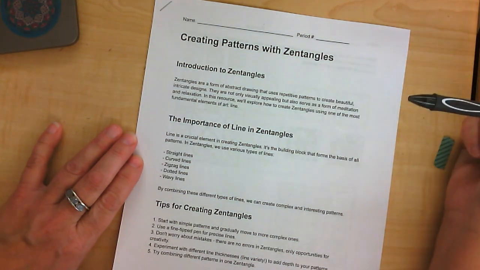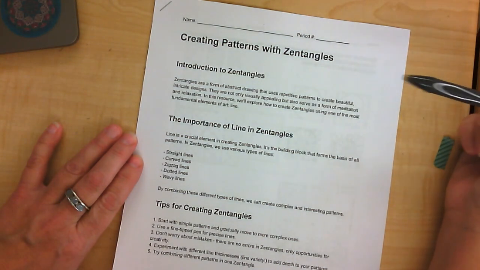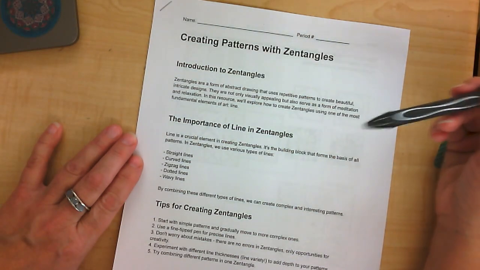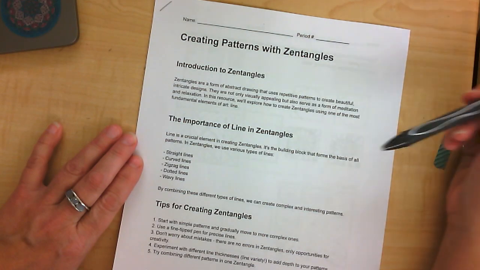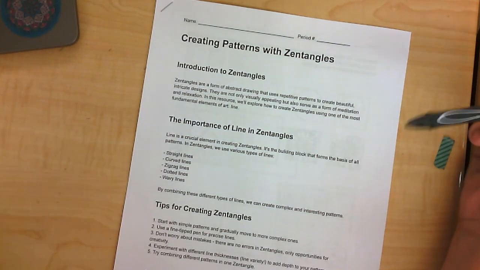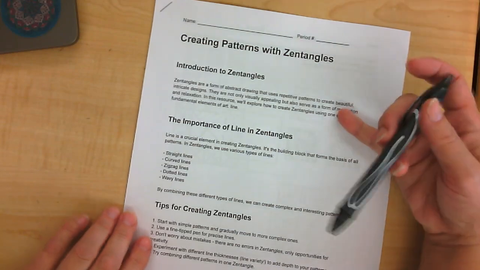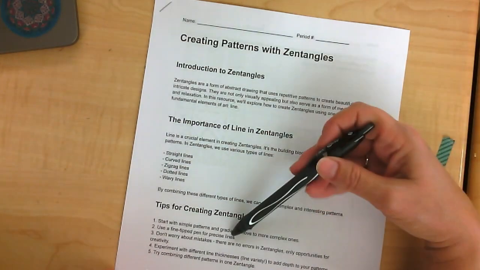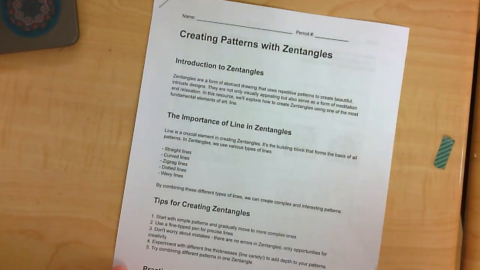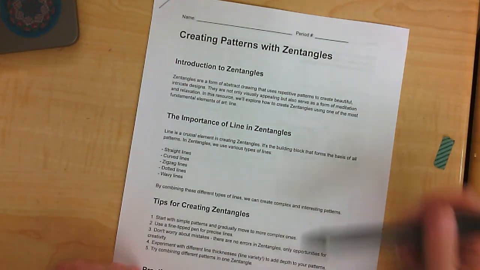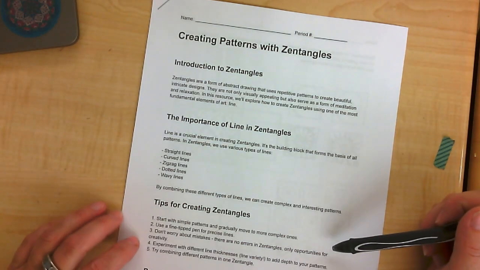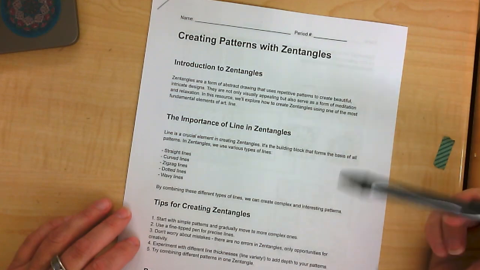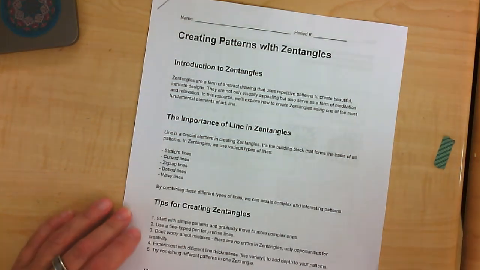In this resource, we'll explore how to create Zentangles using one of the most fundamental elements of art, line. Remember that line is a crucial element. It's the building block that forms the basis of all patterns. In Zentangles, we use various types of line. And remember, you want to use line variety. You want to use a fine-tipped pen for your practice lines. Don't worry about your mistakes. There are no errors in Zentangles, only opportunities for creativity. Experiment with different line thickness and line variety. To add depth to your patterns, try combining different patterns in one Zentangle.